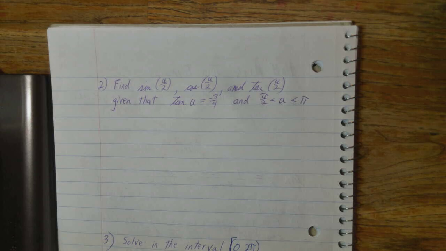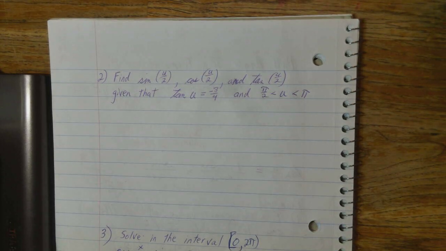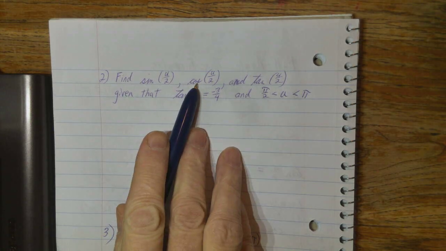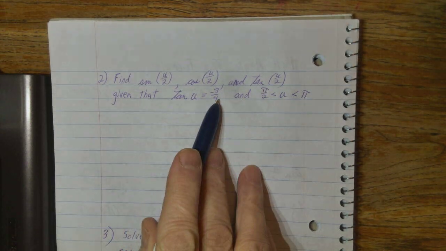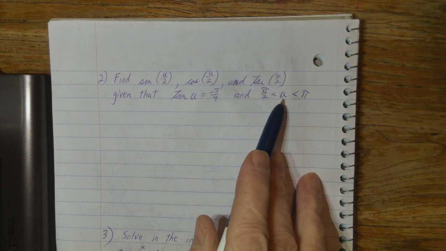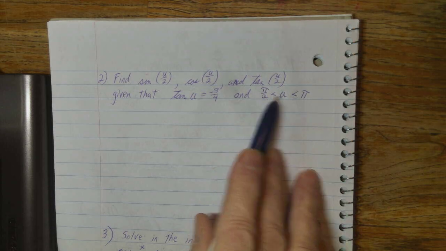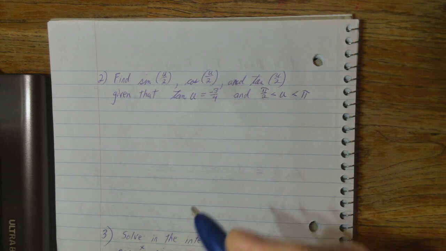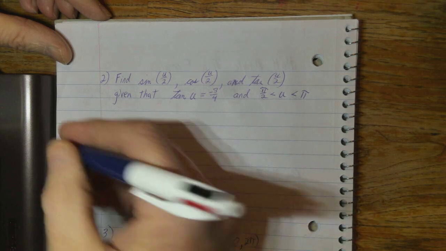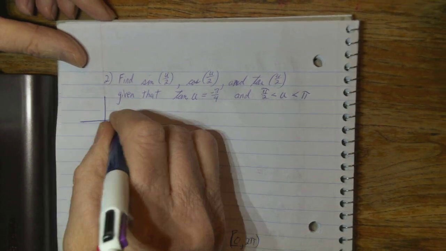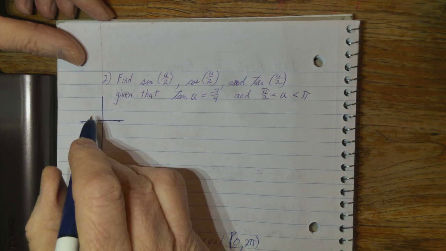Let's try this example, number 2 here. It says find the sine of u over 2, cosine of u over 2, and tangent of u over 2, given that the tangent of u is negative 3/4 and u is in the, take a guess at the quadrant. If you said second, you are correct. Let's take a good look at that. It is in the second quadrant.